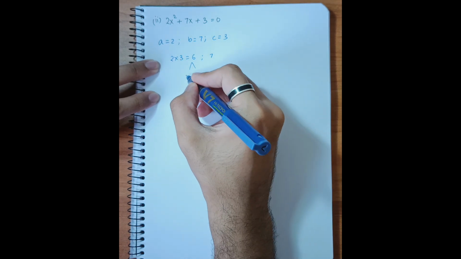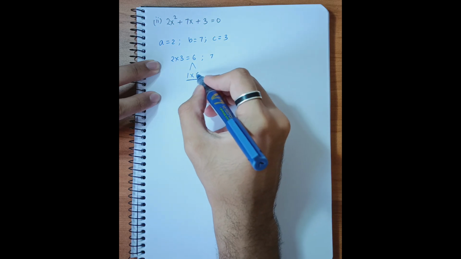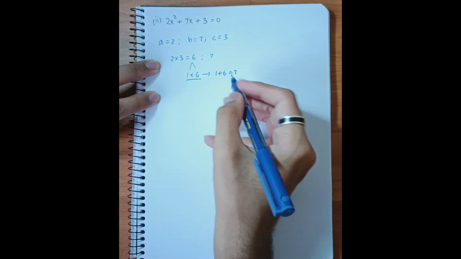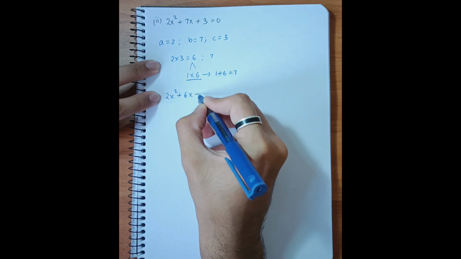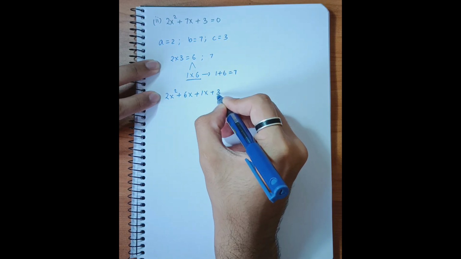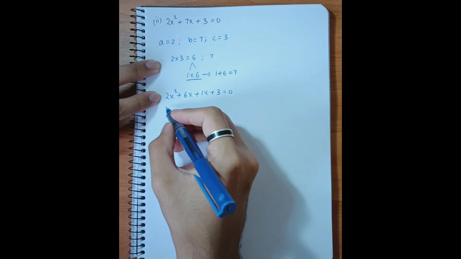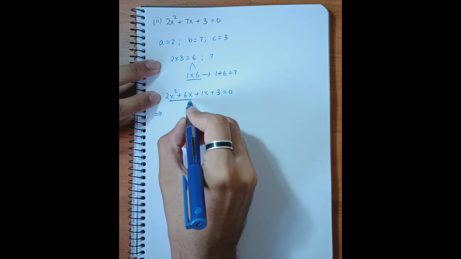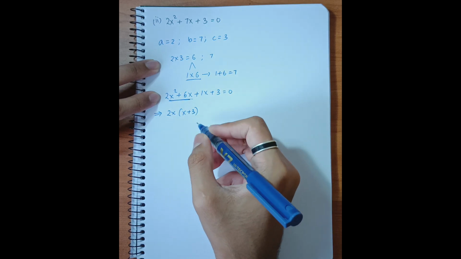So these two numbers are 1 and 6. 6 can be written as 1 times 6 and 1 plus 6 will give us 7. So the middle term can be written as 2x squared plus 6x plus 1x plus 3 equals 0. 1x can be also written as x. So from these two terms, we are going to take 2x as a common factor. So we are left with x plus 3.